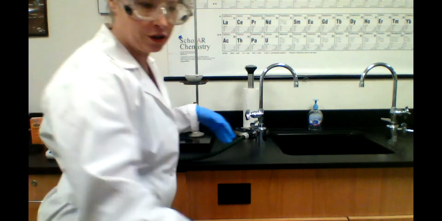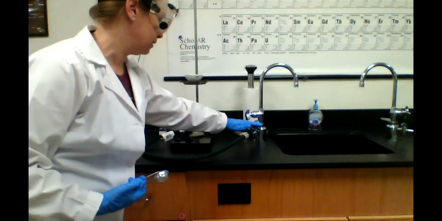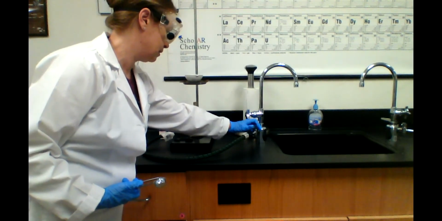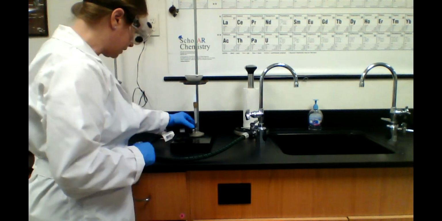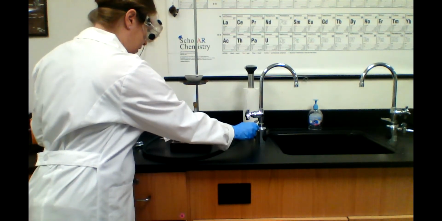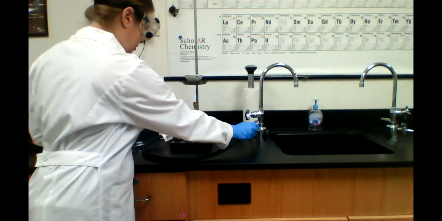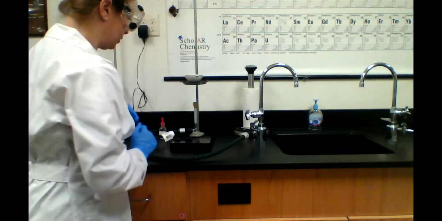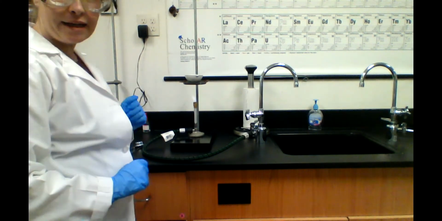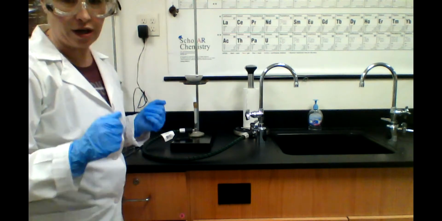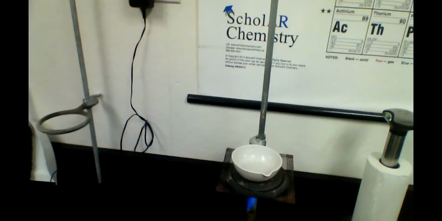These haven't been turned on in a while. Take a second. All right, that is not a low flame, so let's adjust it. Turn it down just a little bit. Make sure that the paper towels are not too close. The periodic table is not too close. We'll put this towards the back, and we're going to heat that until all the water has boiled off, and we'll come back and check on it.